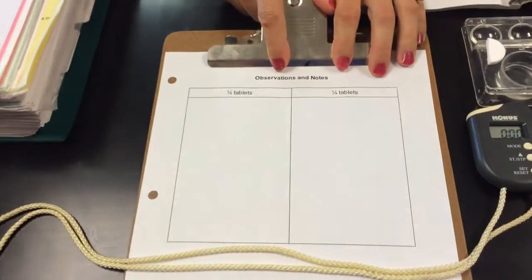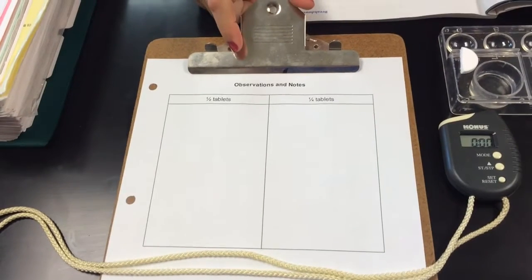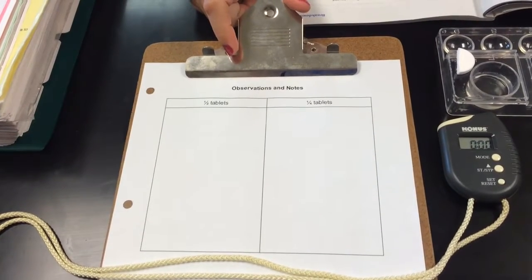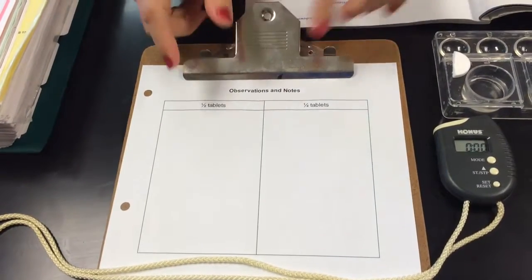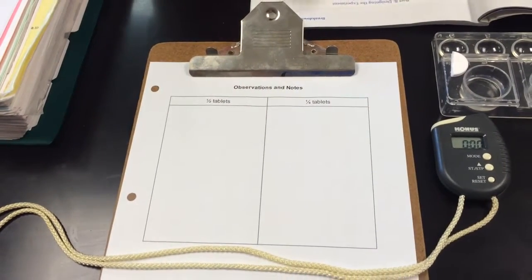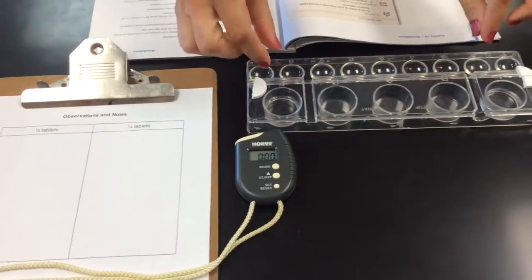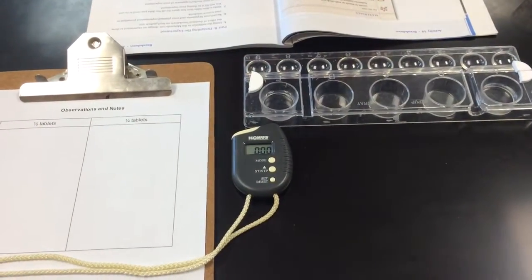On our observations and note sheets, once I drop the half tablet into CPUP tray E and the two quarter tablets into CPUP tray A, I'm going to record my observations. I'm going to use adjective words to describe what's happening to the tablet once it's dropped into the vinegar.